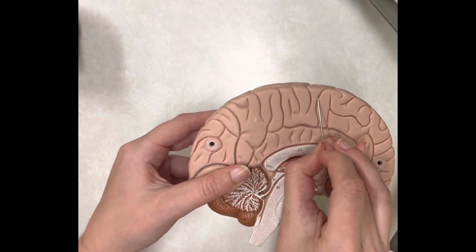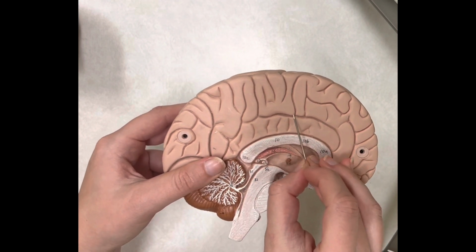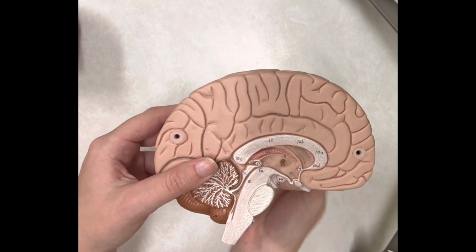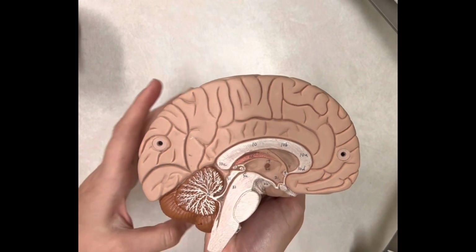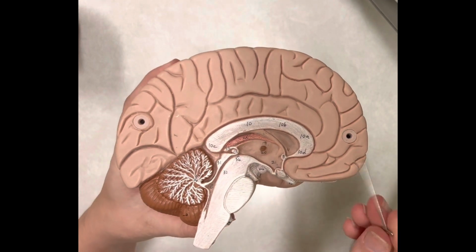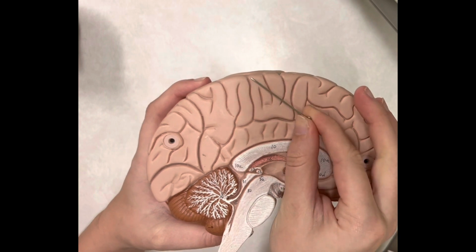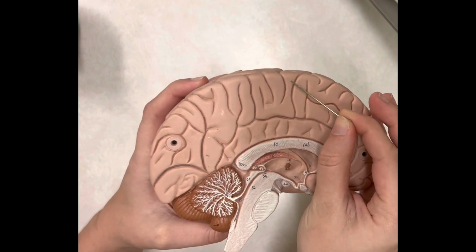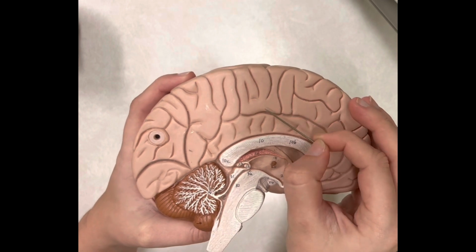The area surrounding that central sulcus, all right, this area right here, it's almost like a square, that area is known as the paracentral lobule. The paracentral lobule. So if we go ahead and break that down, it makes a lot of sense. Para, meaning around or surrounding. Central, all right, that central sulcus, so surrounding the central sulcus.